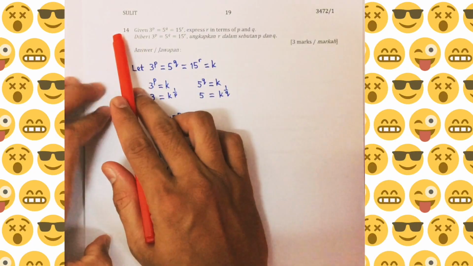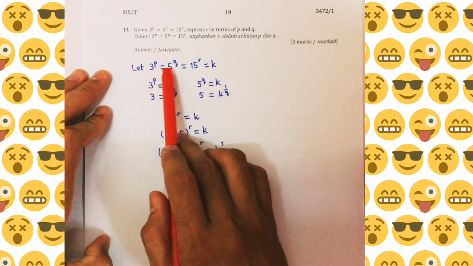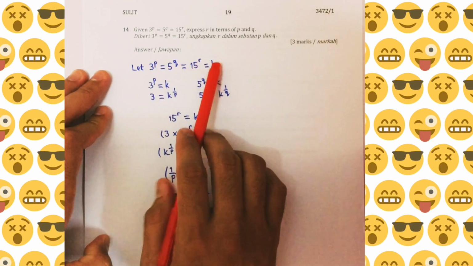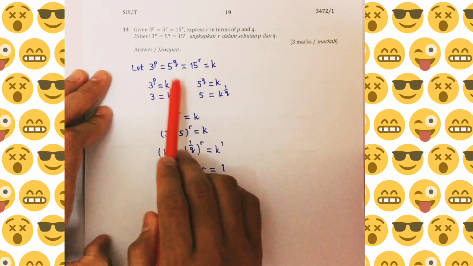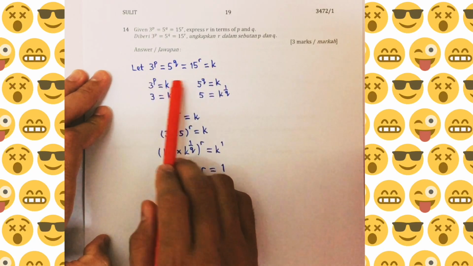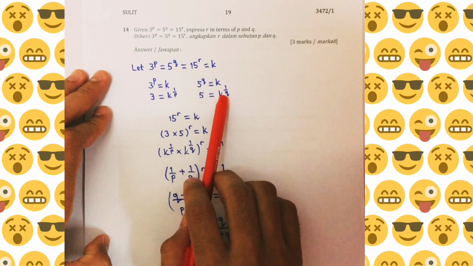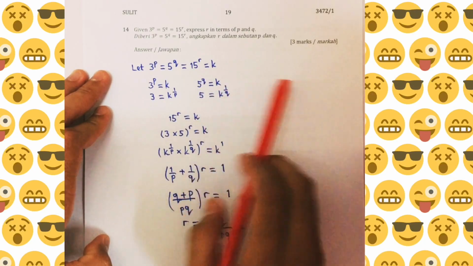This is question number 14. First, you're going to let 3^p = 5^q = 15^r = k. So all of these terms equal k. If you take 3^p = k, you bring over p to the other side, so you have 3 = k^(1/p). Same thing here, if you move your q to the other side, you'll have 5 = k to the power of 1/q.